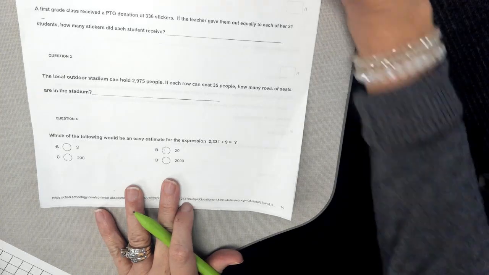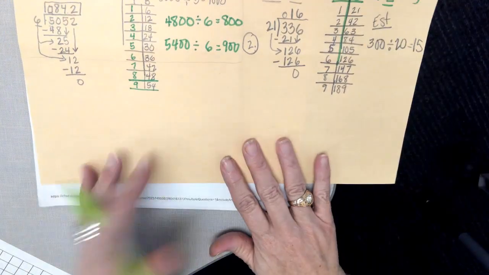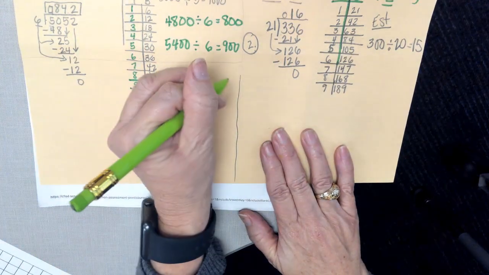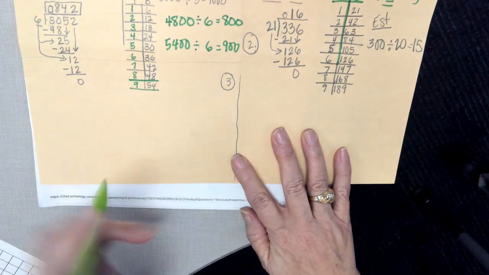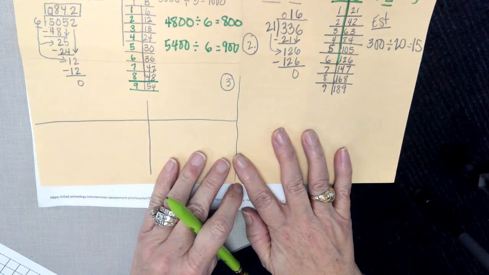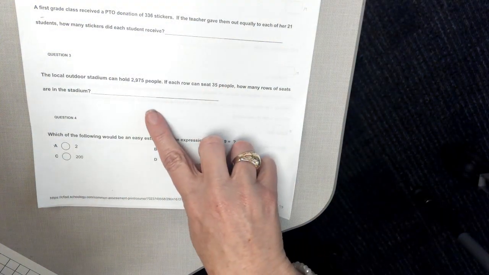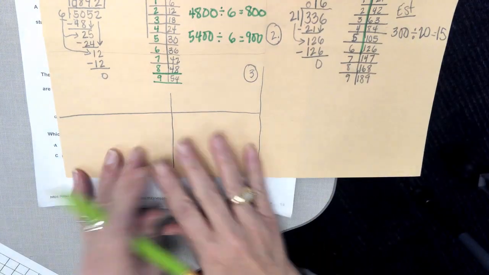For number 3. A local outdoor stadium can hold 2,975 people. If each row can seat 35 people, how many rows of seats are in the stadium? I might need to draw this one out. So take your paper. Down here, this is going to be my working area for number 3. And if I go back, how many rows of seats are in the stadium? So this time I need to find out the rows.